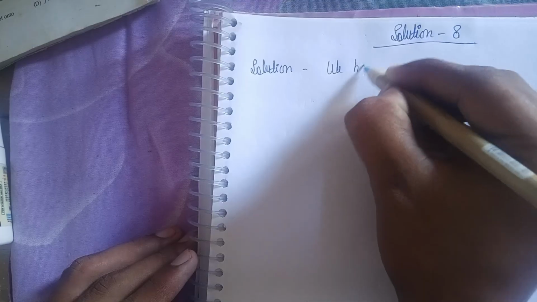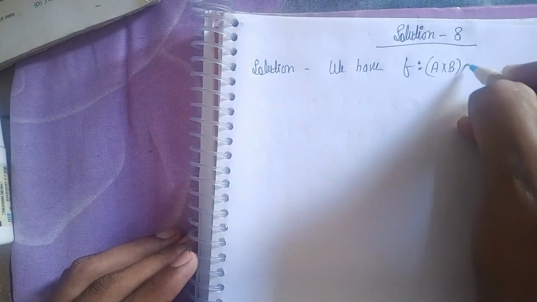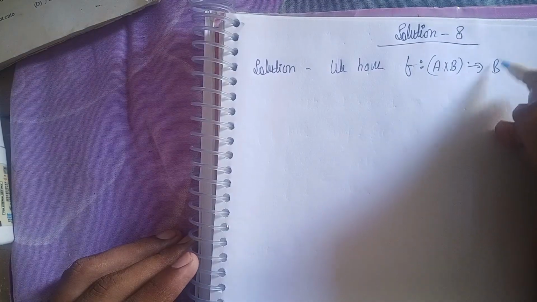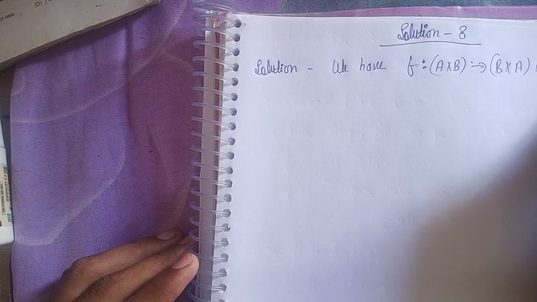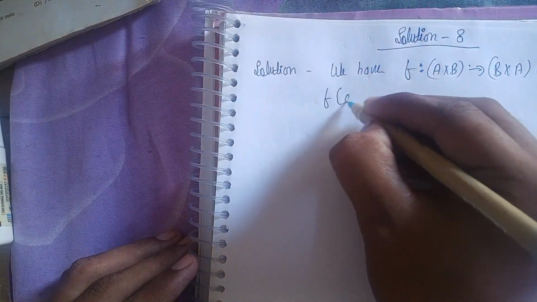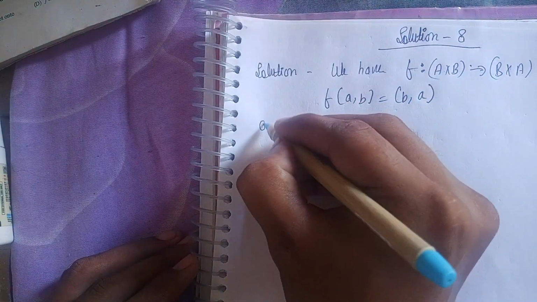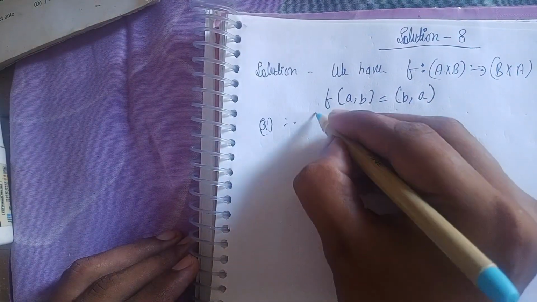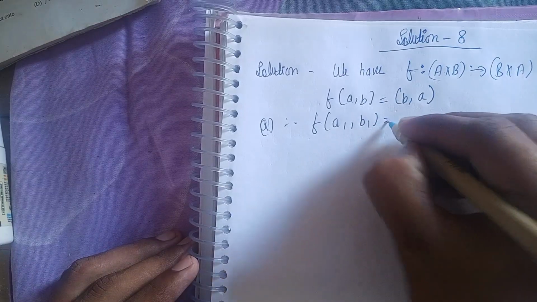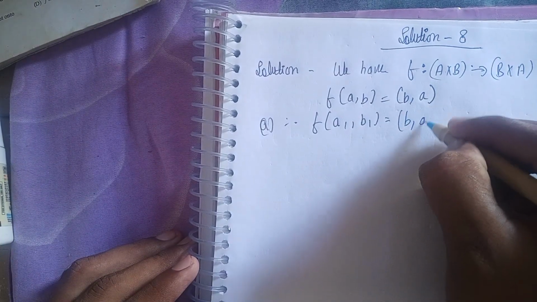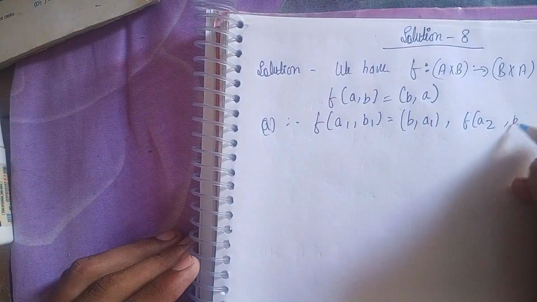We have the function f from A cross B to B cross A such that f(a, b) is equal to (b, a). Therefore, take (a1, b1) and (a2, b2).